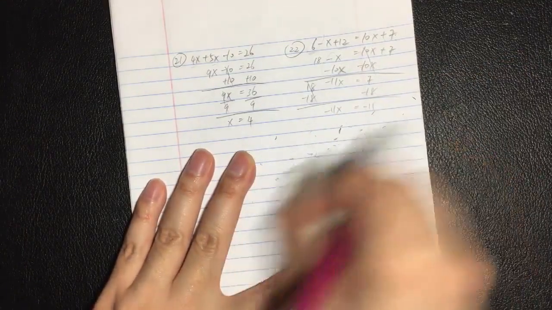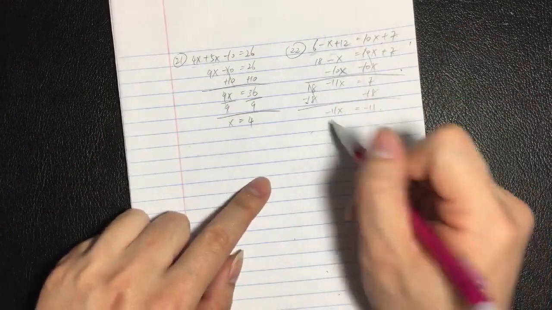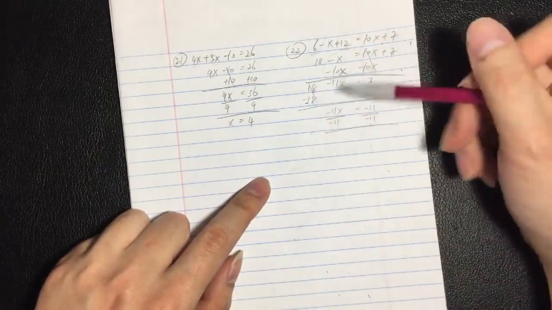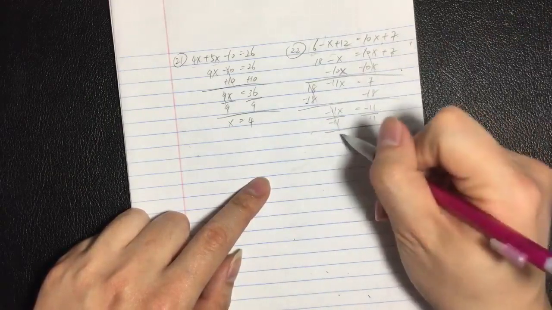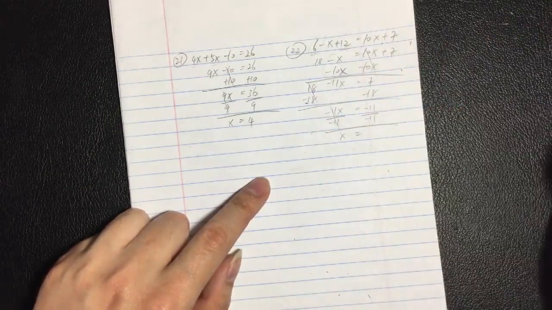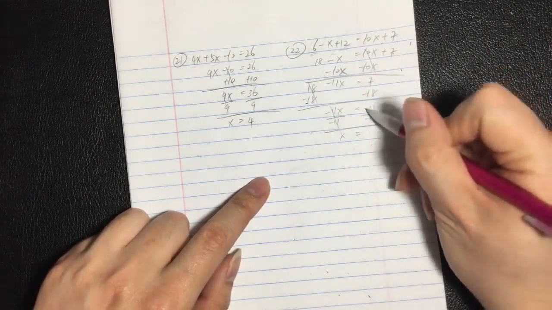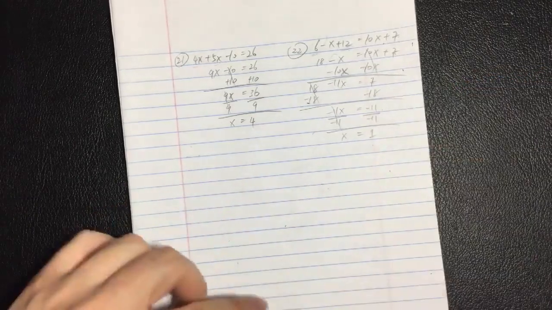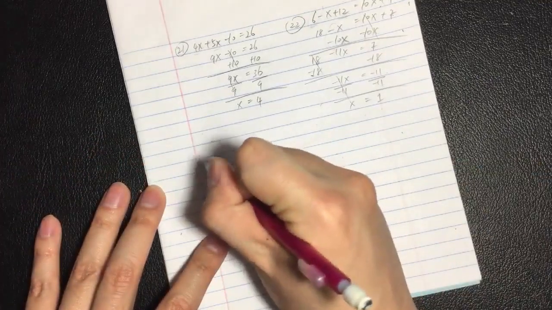Then we try to get x by itself. In order to get x by itself, I divide both sides by negative 11. On the left side, negative 11 on the top and the bottom get cancelled. We get x by itself. On the right side, negative 11 divided by negative 11. Double negative is positive. 11 divided by 11 is 1. So the answer is positive 1. Next.